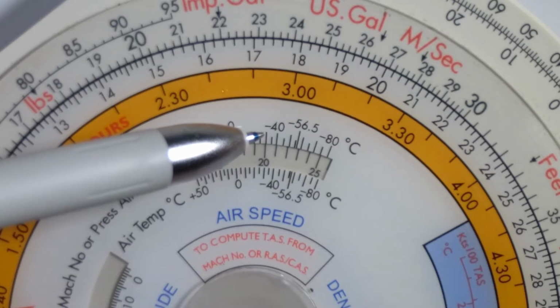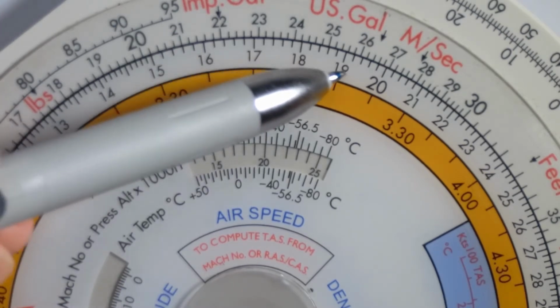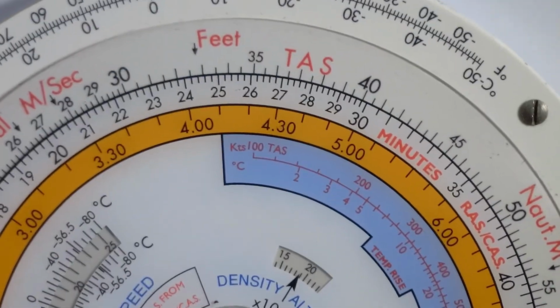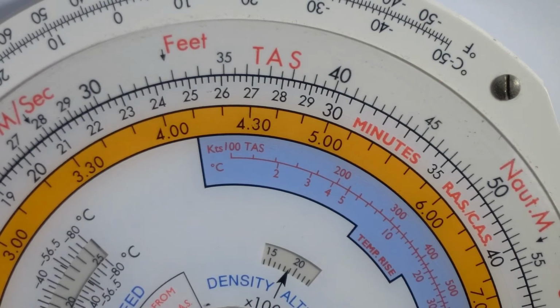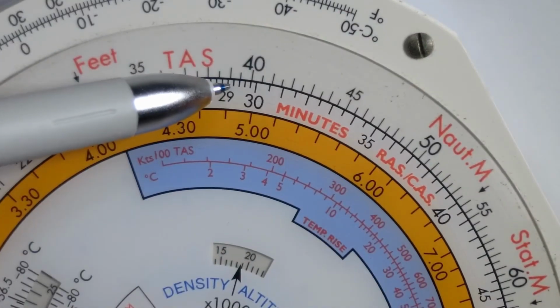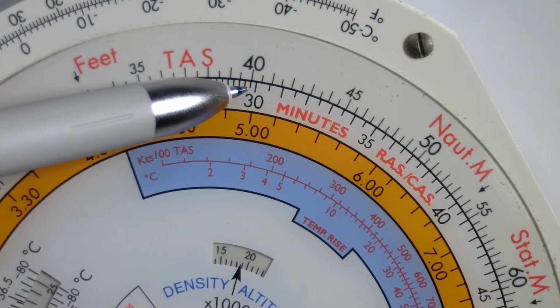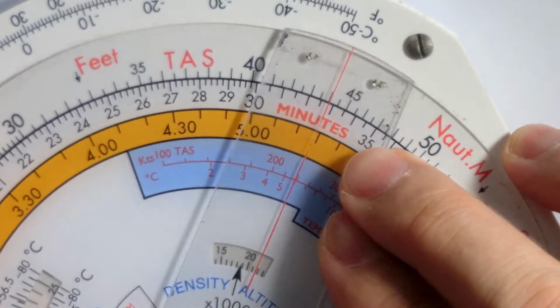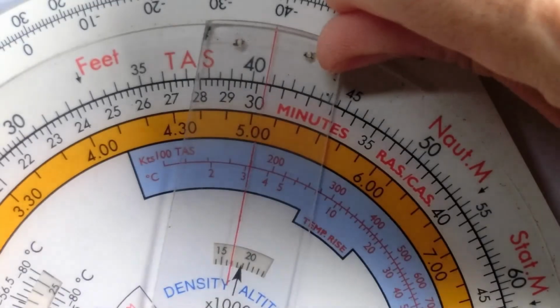And given our rectified airspeed is 298 knots, let's look for 298. So we'll have to rotate our CRP-5 until we get 298. And 298 would be 400 knots. And we just put the cursor on 298 and 400 knots.